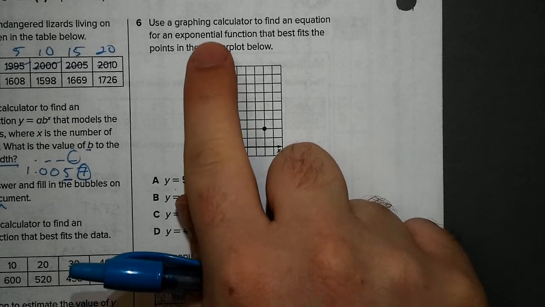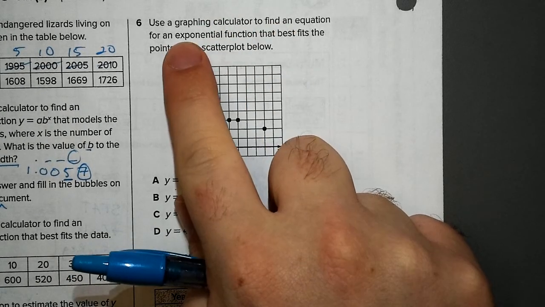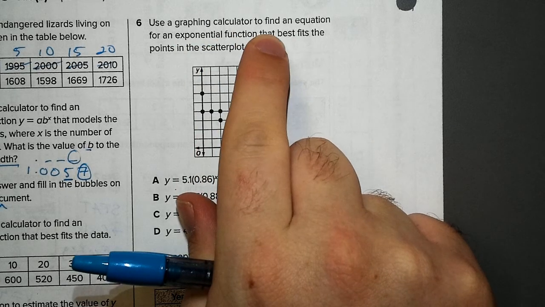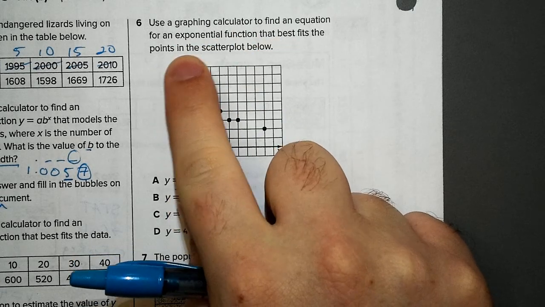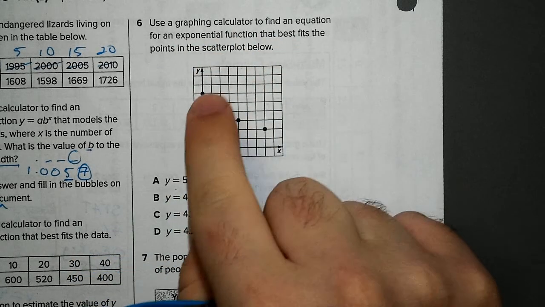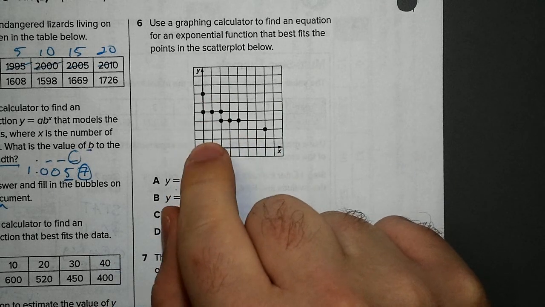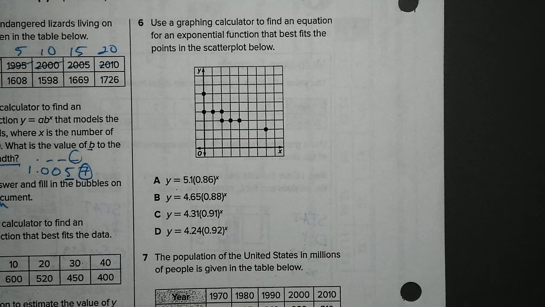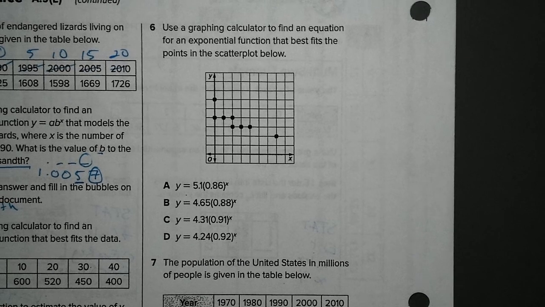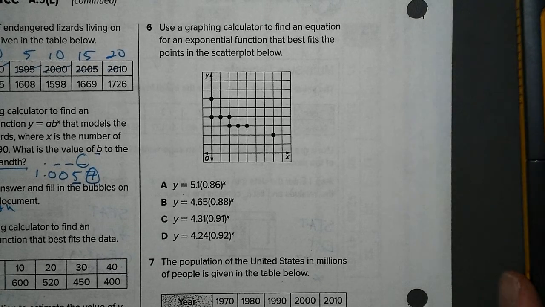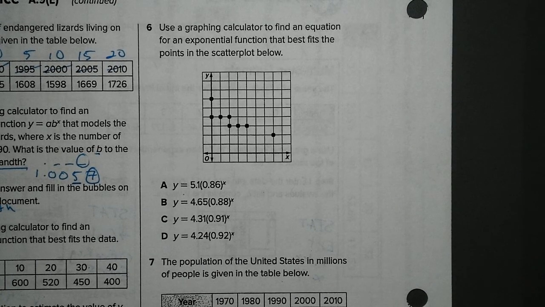All right, this one says using a graphing calculator to find the best equation for an exponential that best fits the scatter plot below. This one, be careful because you're going to have to find your x's and y's each time. All right, I'm going to pause the video here. Don't push play until you've answered it, okay? Pause the video now.